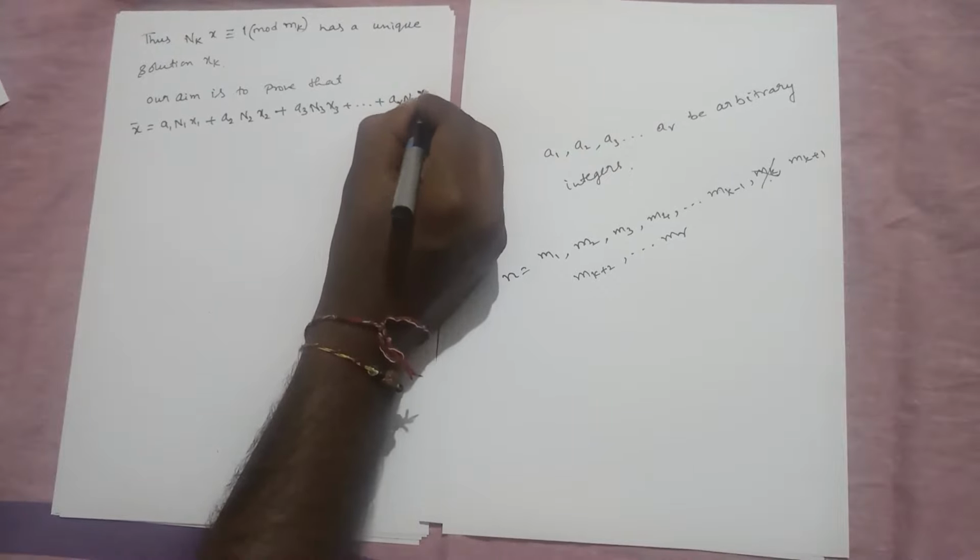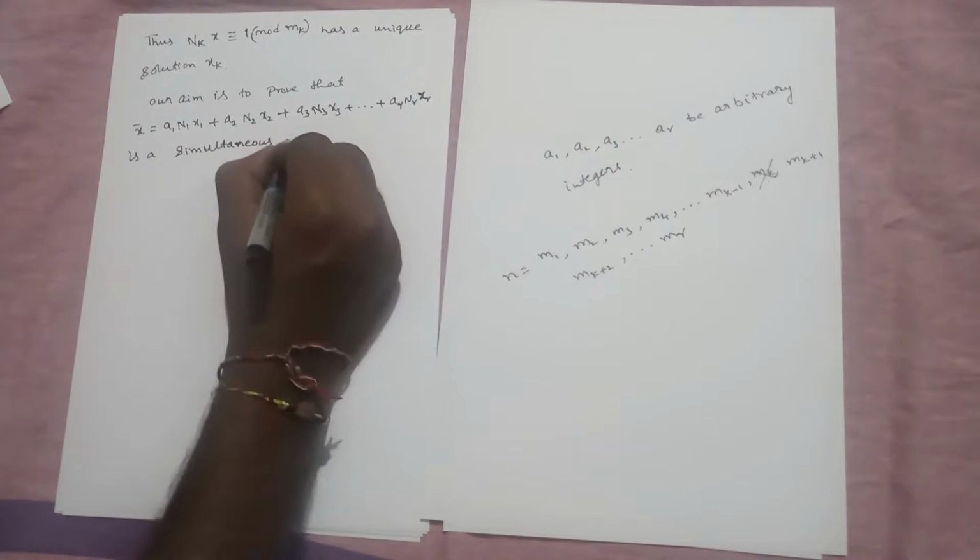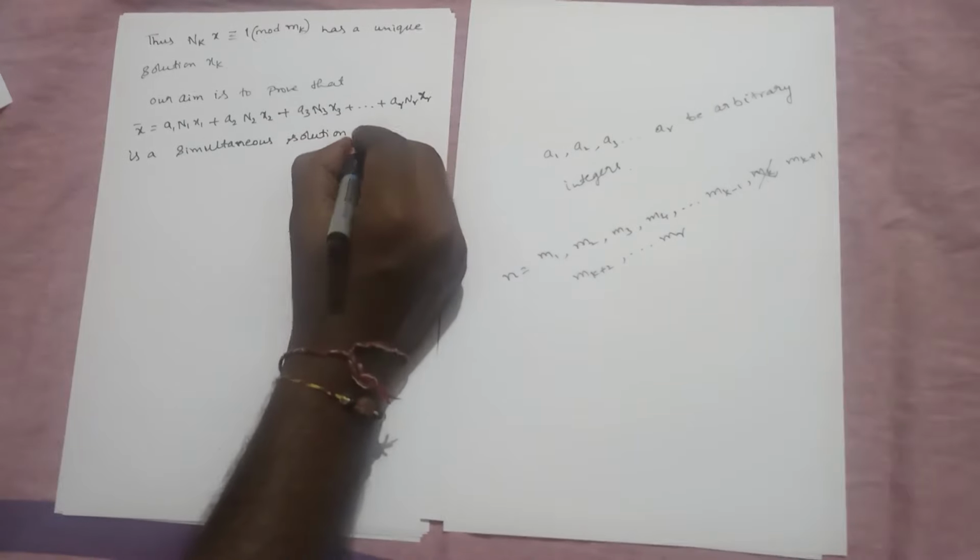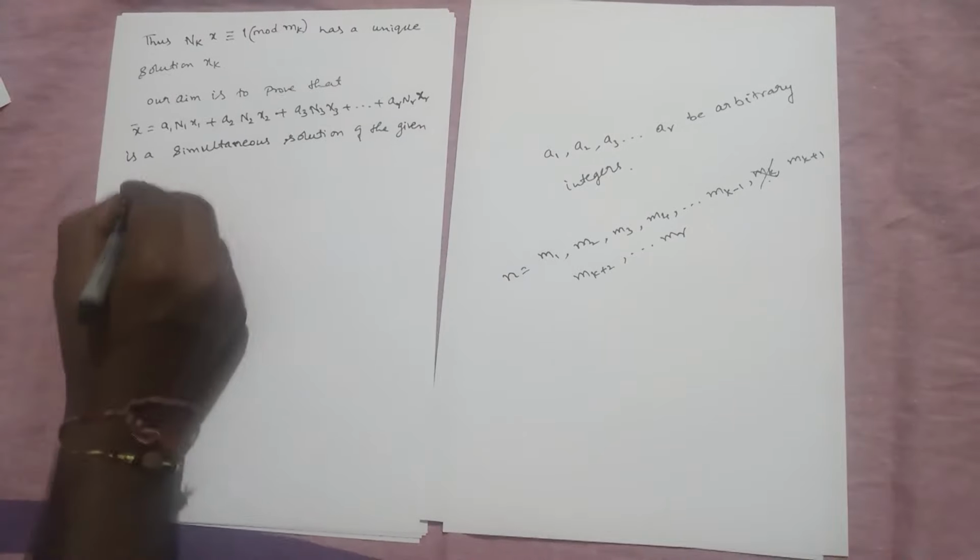So here our aim is to prove that x bar equals a1 n1 x1, and expanding this, plus a2 n2 x2 plus a3 n3 x3 plus so on, plus ar nr xr, is a simultaneous solution of the given system of linear congruences.